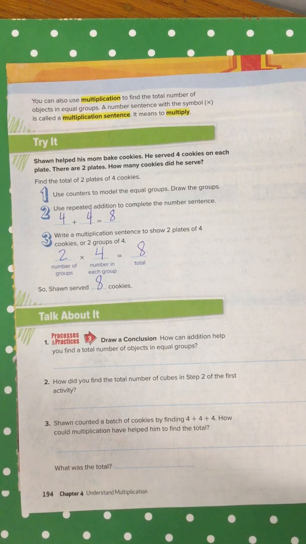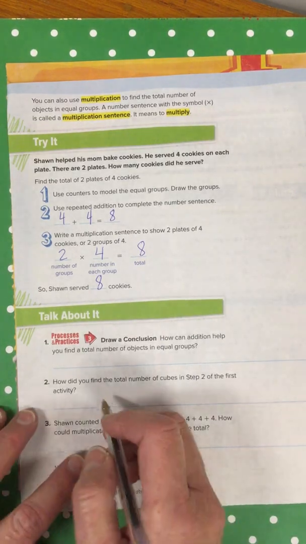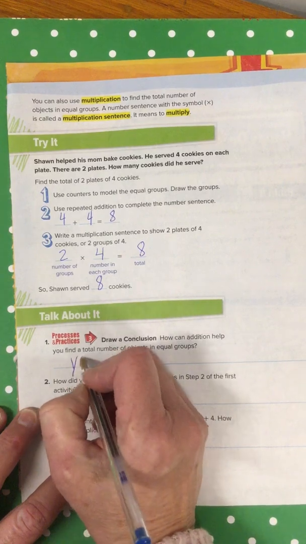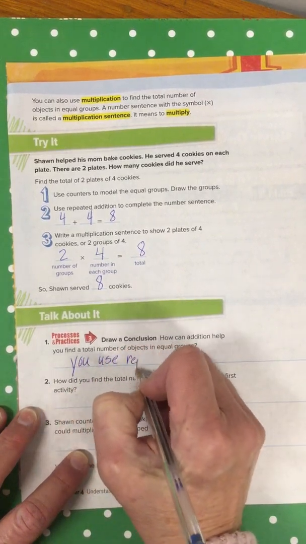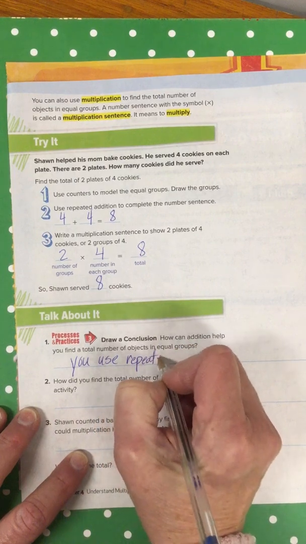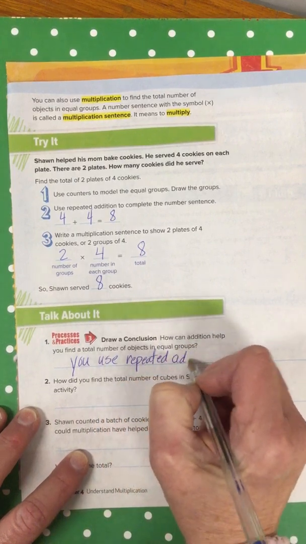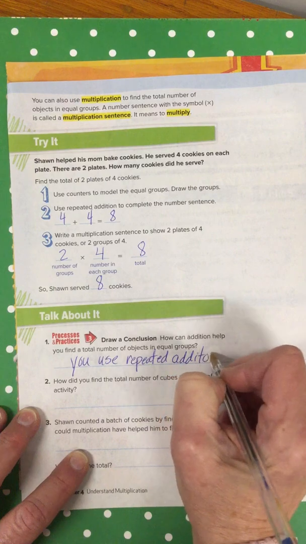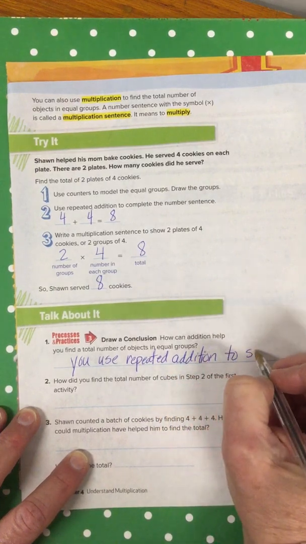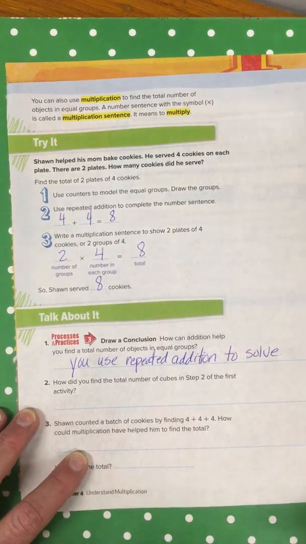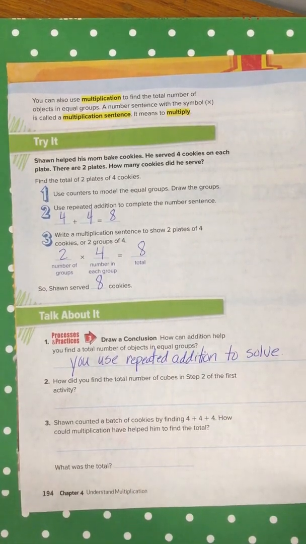Draw a conclusion. How can addition help you find the total number of objects in each group? You could say a lot of different things here, but what are we really doing? You use repeated addition to solve. We're just saying it in some simple terms. We just use repeated addition to solve.